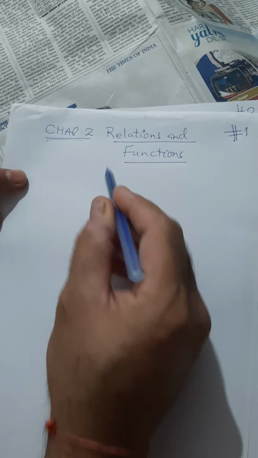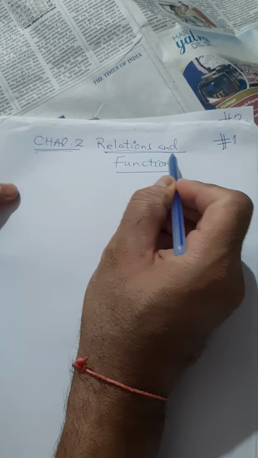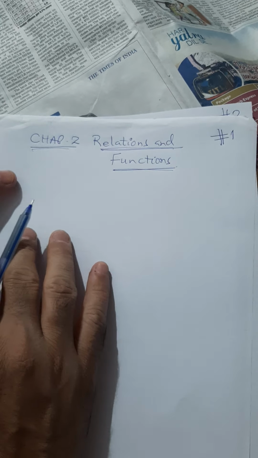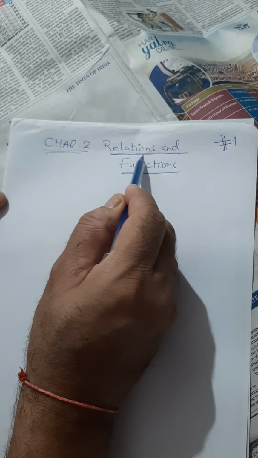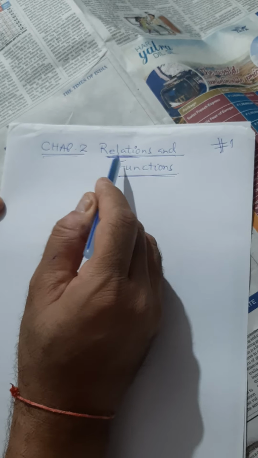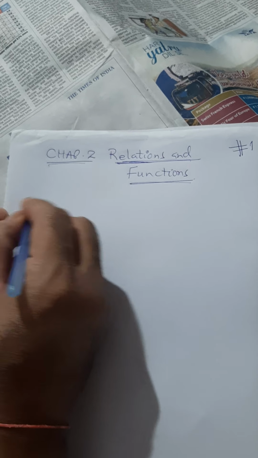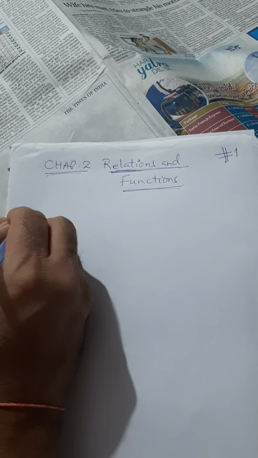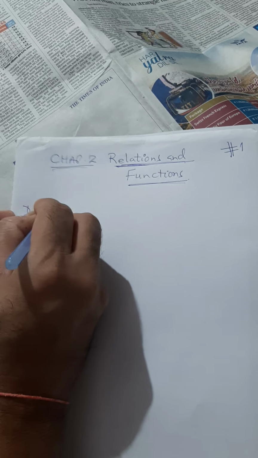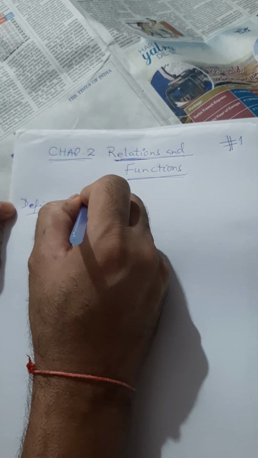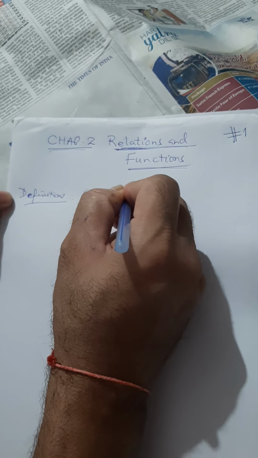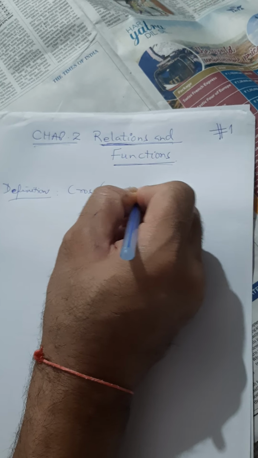So now today we start the second chapter, chapter number 2, which is relations and functions. Before we define what we mean by a relation in mathematics, first I will introduce one operation from sets, which is called the cross or Cartesian product of sets.